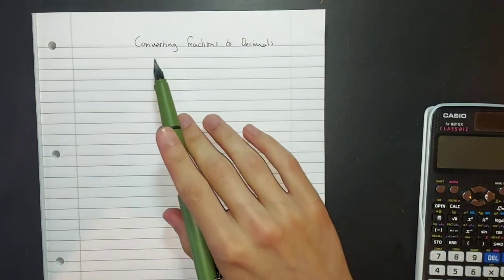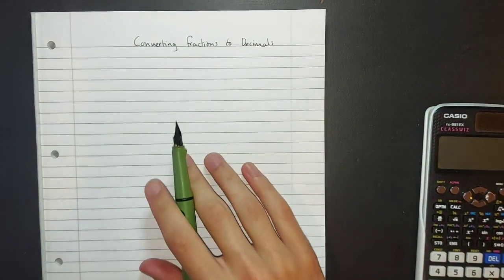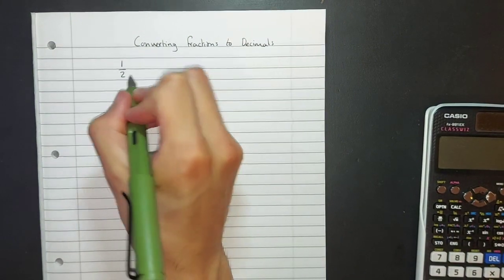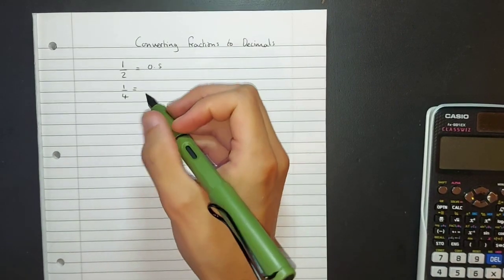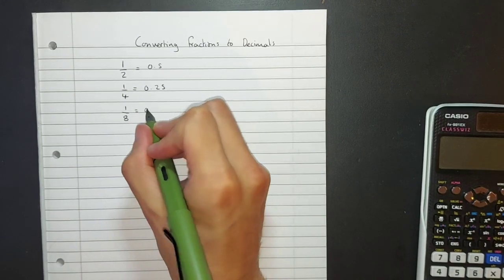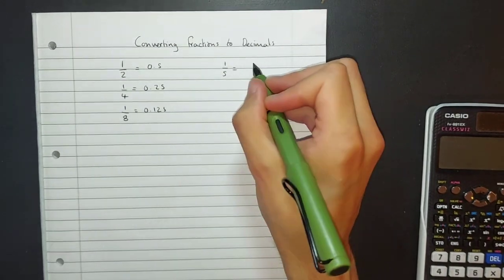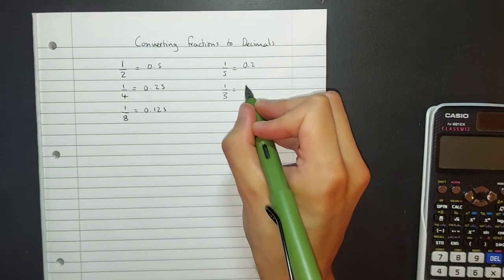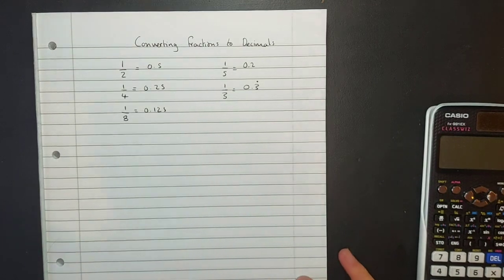Right, and today we're going to be looking at converting fractions to decimals. Now, there are some fractions and decimals that you should already have memorized, hopefully. For instance, you should be confident that a half is equal to 0.5, a quarter is equal to 0.25, an eighth is 0.125. You should know a fifth is the same as 0.2, and maybe as well a third, 0.3 recurring.